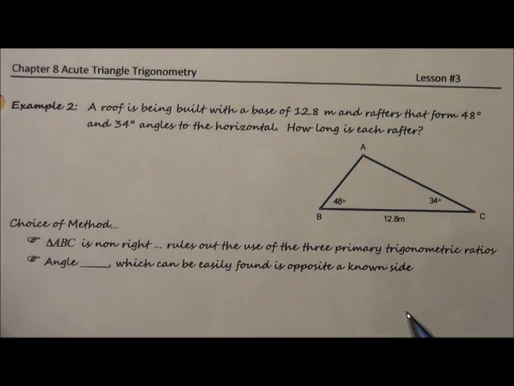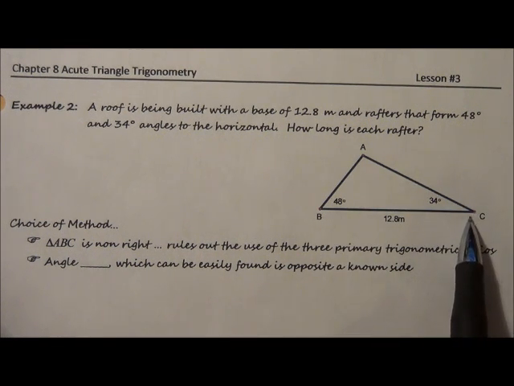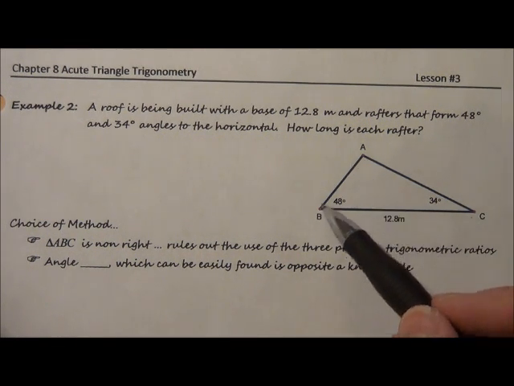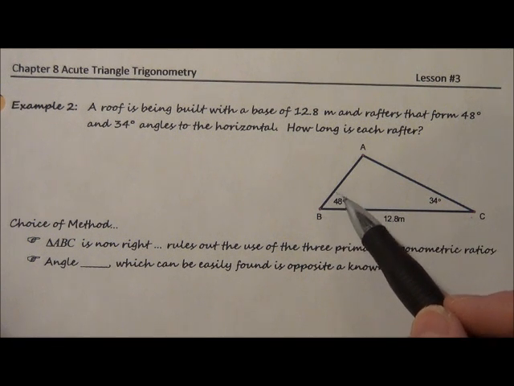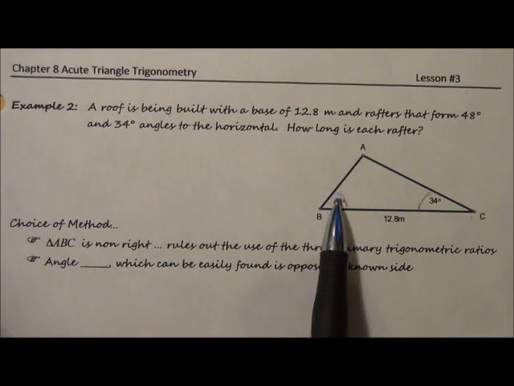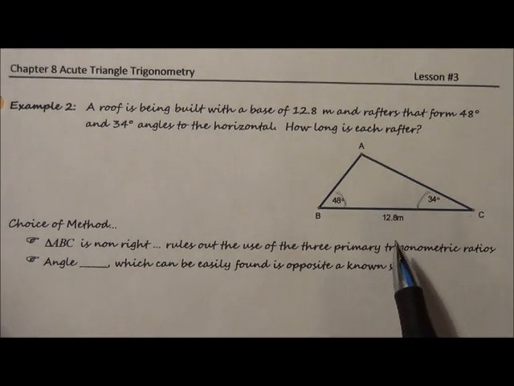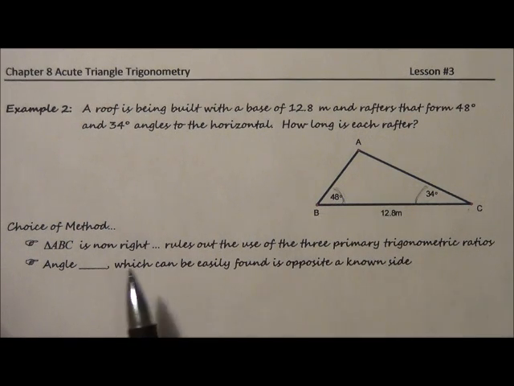We've got a roof being built with a base of 12.8 meters. We've got rafters forming 48 degrees with the horizontal and 34 degrees with the horizontal. We want to find out how long each of the rafters are. This is like an end view of the roof.